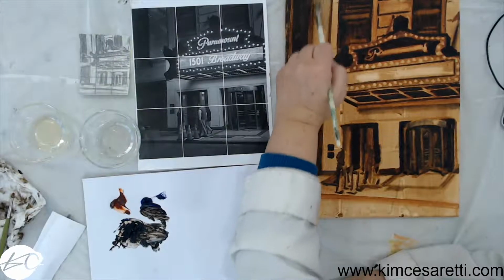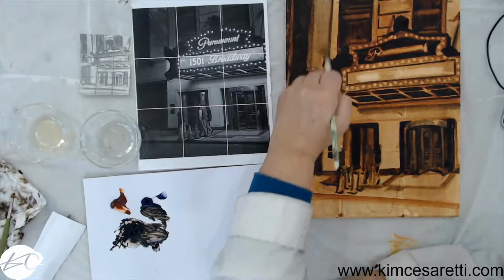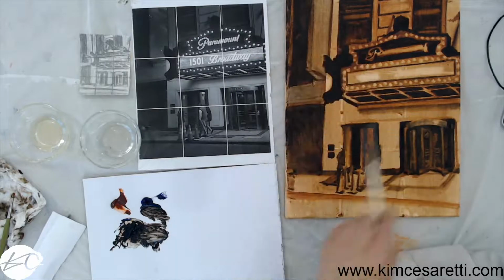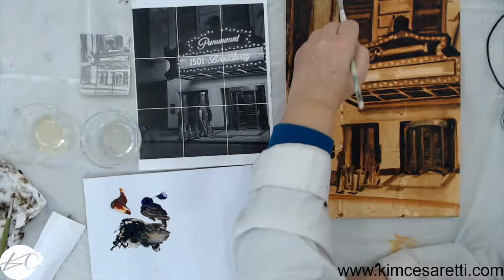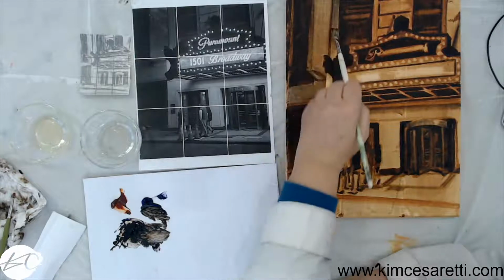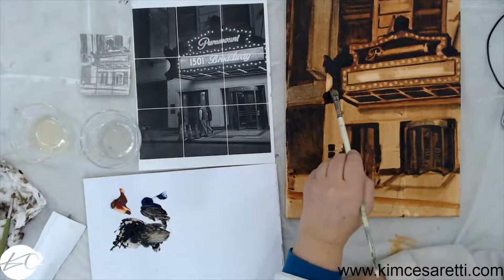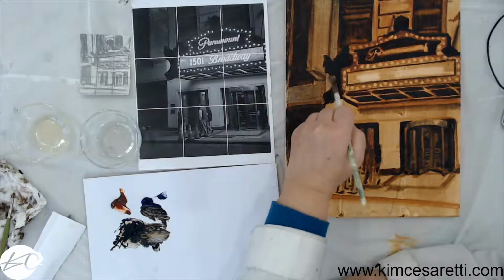And that's going to help set off my sign if that's all a little bit darker. So I'm taking some of that diluted dark and glazing it over top to make it darker. It's a little bit brighter there, but probably not quite that bright. So I'll glaze a little bit there.